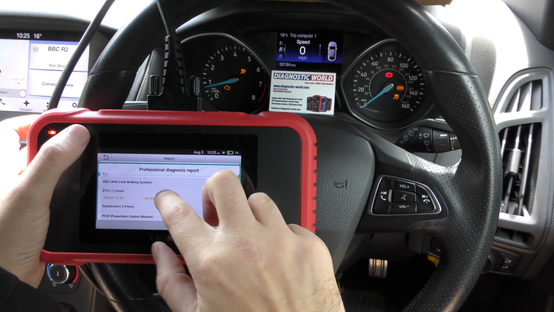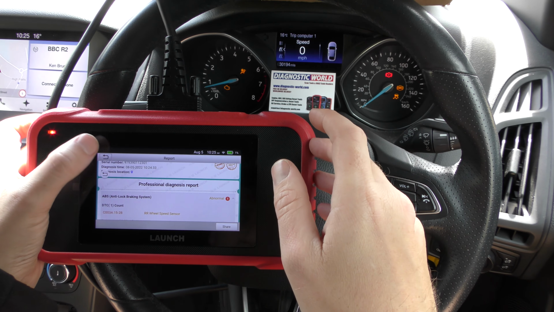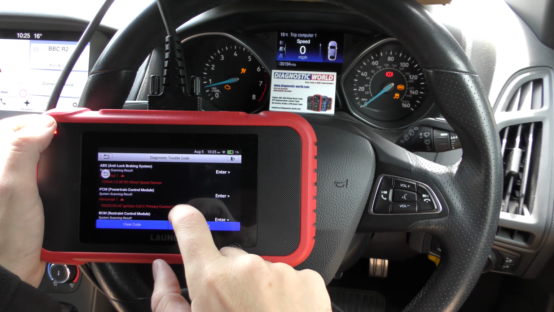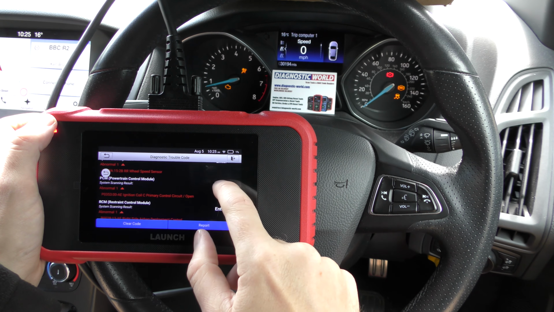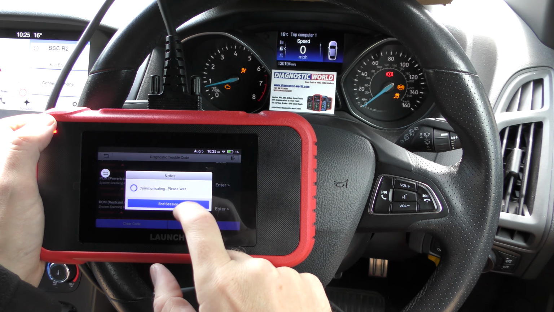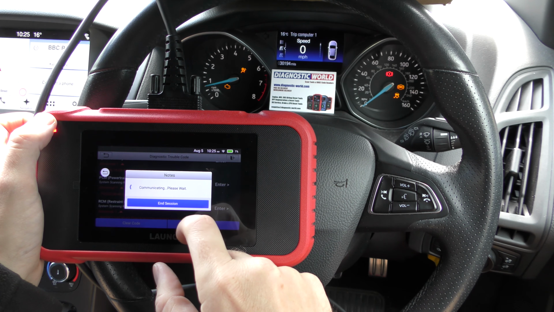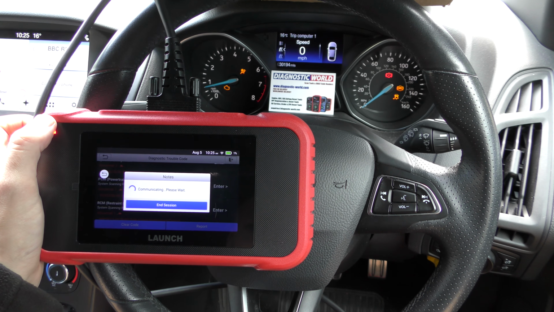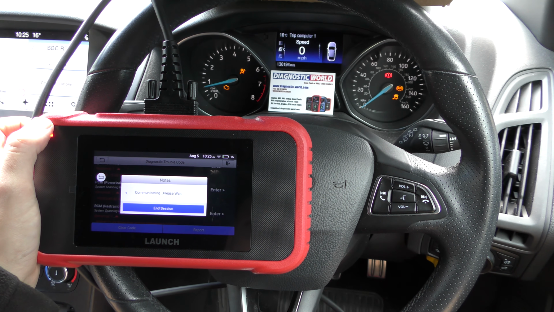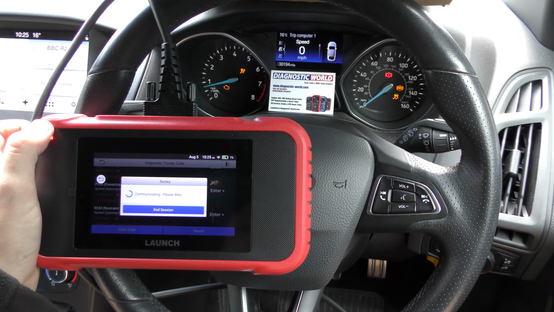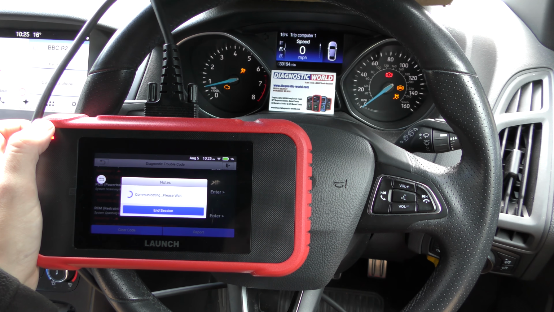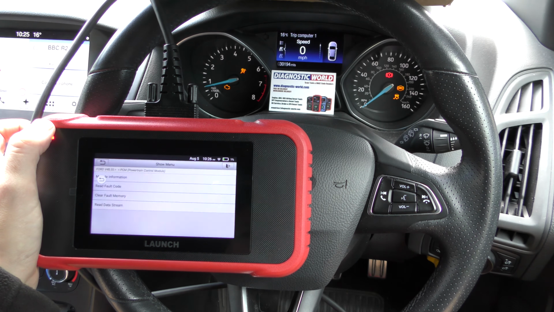From here though, you can't actually go into it and start resetting the fault. So what you'd need to do is come back to this section, and we'll go to powertrain control module, for example, enter it, and that should take us in and give us a few more options when it comes to what we can actually do with this particular fault. So the aim here is to erase the trouble codes and get rid of that check engine light. Normally it just takes a few seconds.